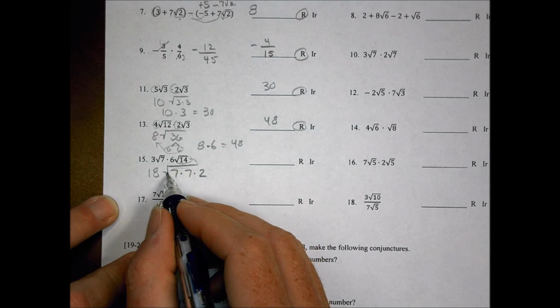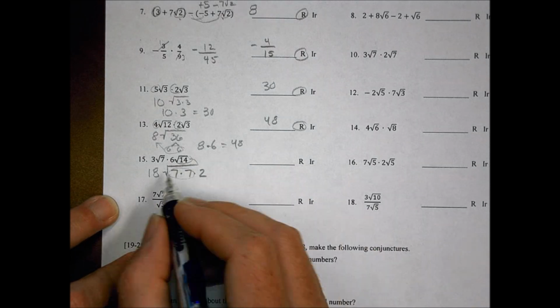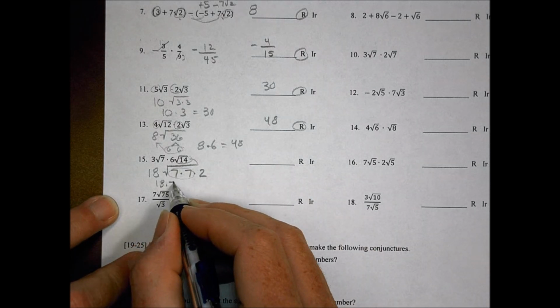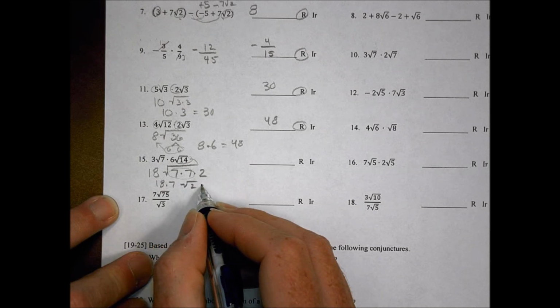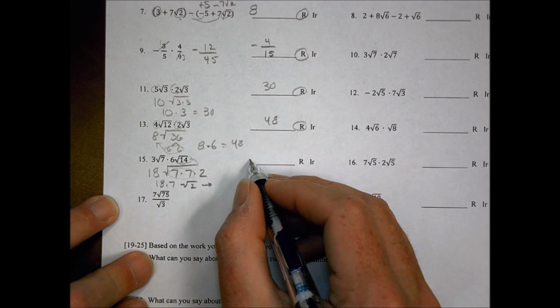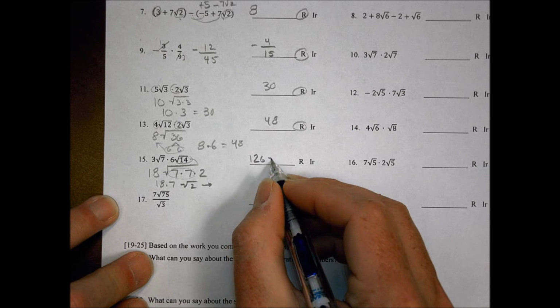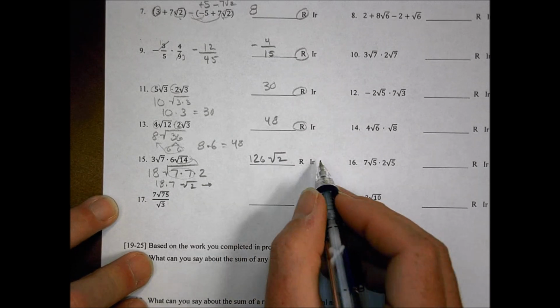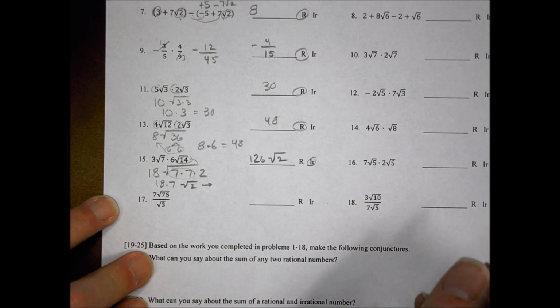I did that so I can just take that out. Take the 7 on the outside, and I have 18 times 7 root 2. 18 times 7 is actually 126, and I still have a root 2. That's going to be irrational because I still have that radical right there.